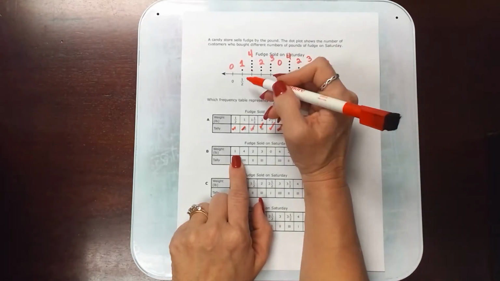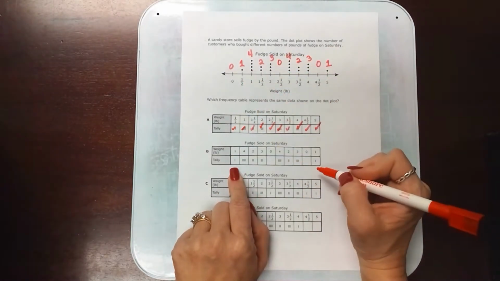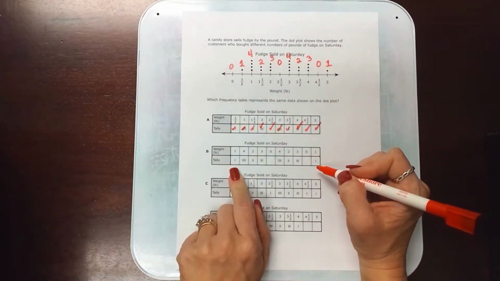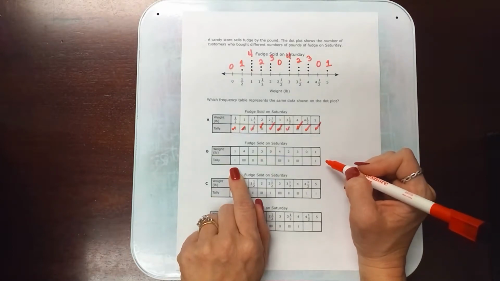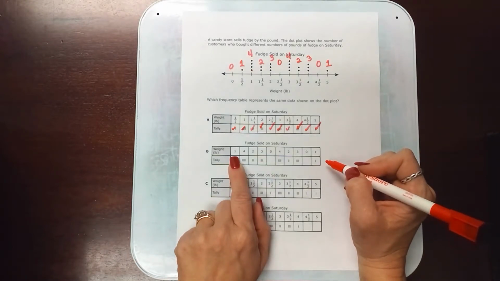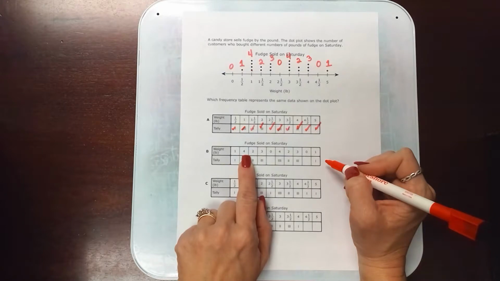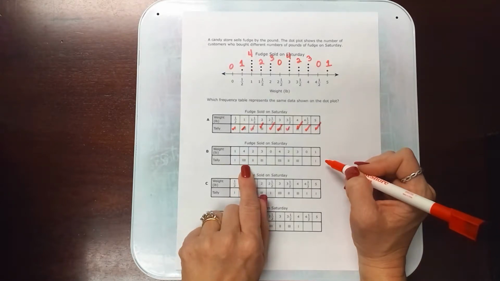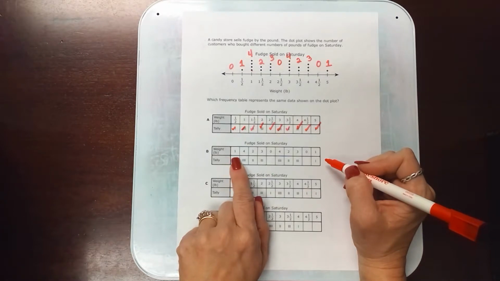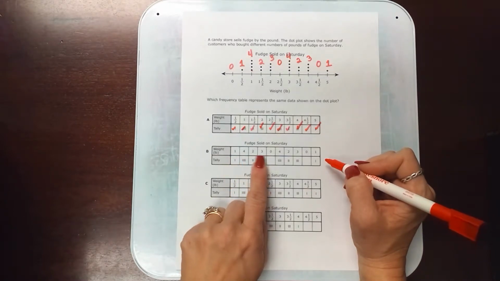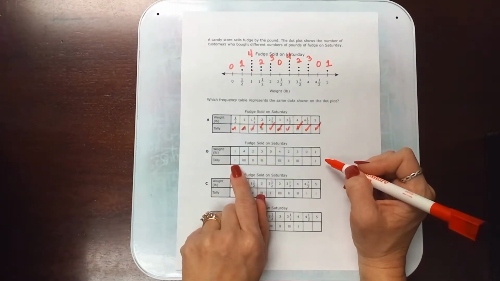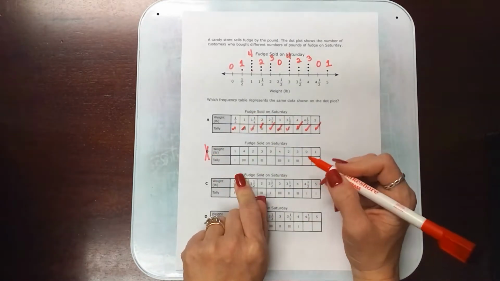So let's look. This table starts off at 1 pound and not half a pound because it says weight 1. But then look, it goes to 4 pounds, which is 3. So it looks like they took the number of dots and just put the same number of tallies. So that one's just messed up.